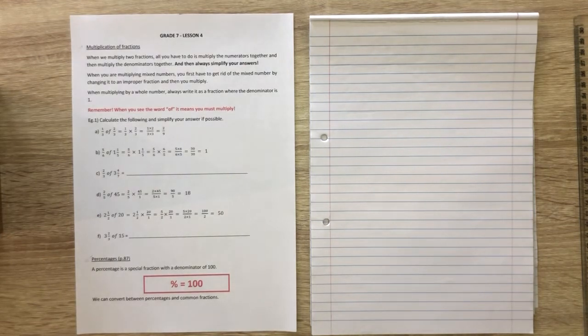Alright, so if we have a look at our notes, I have uploaded these notes, so just have a look further down on your journal page. It says here, when we multiply two fractions, all you have to do is multiply the numerators together and then multiply the denominators together. Then always simplify your answers. Please, guys, most important with common fractions, your final fractions must be in the simplest version. Even if I don't tell you to simplify, you have to do it.